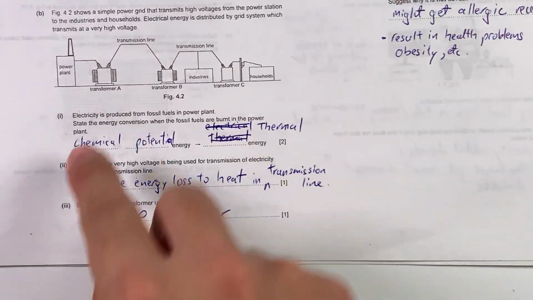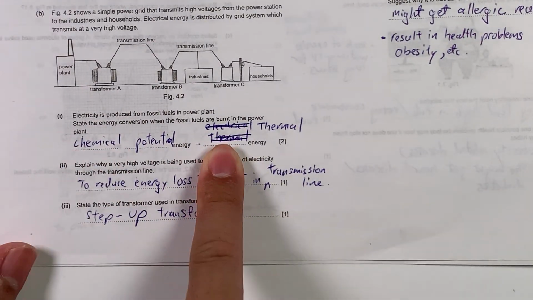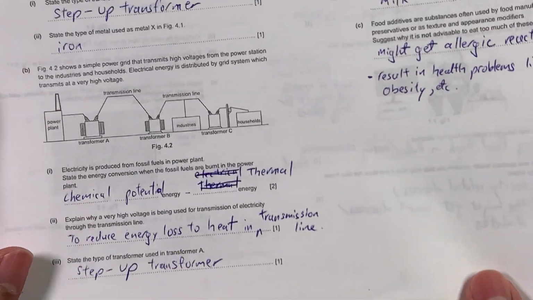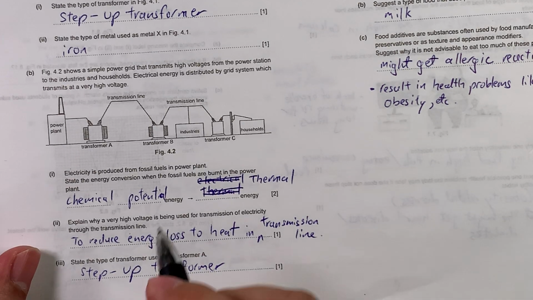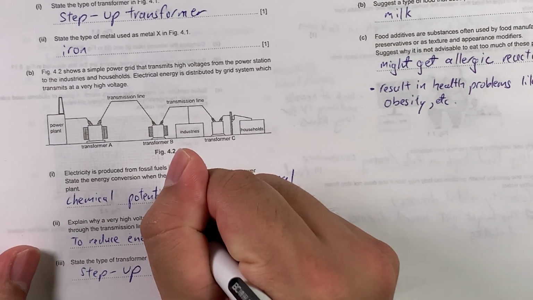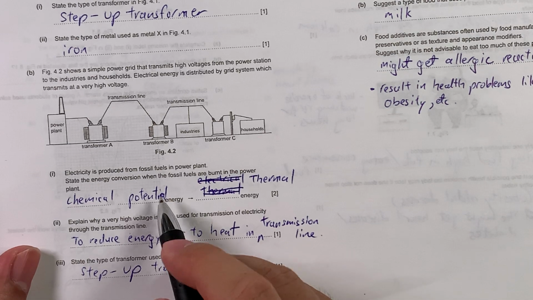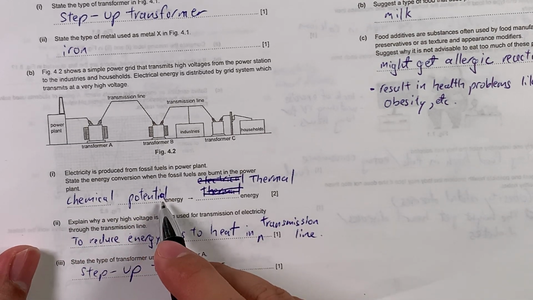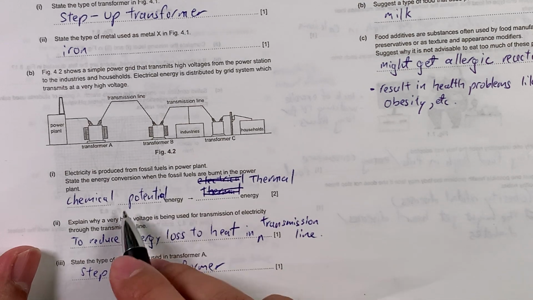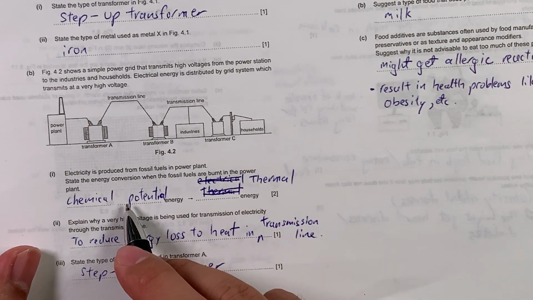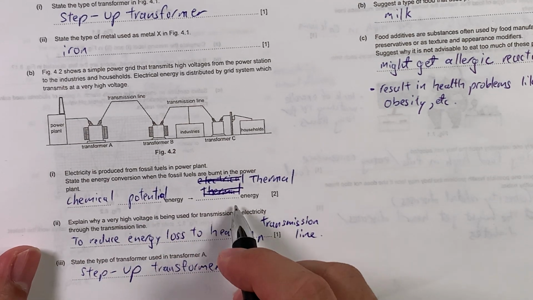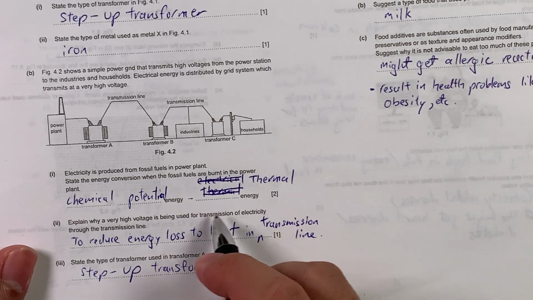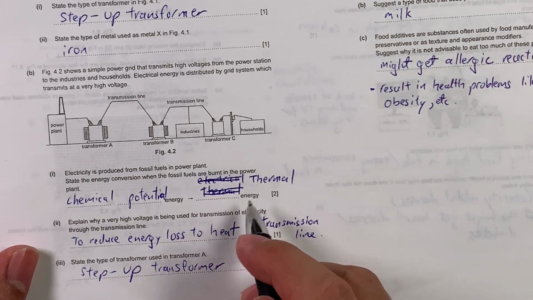Okay, part B. Part 1 here is a bit ambiguous on what they actually want. When I checked the final answer after I attempted it, they actually suggested a few. So first off, this must be chemical potential energy. Fossil fuels always have chemical potential energy. But the final energy that they produce depends on which part of the power plant you're looking at.